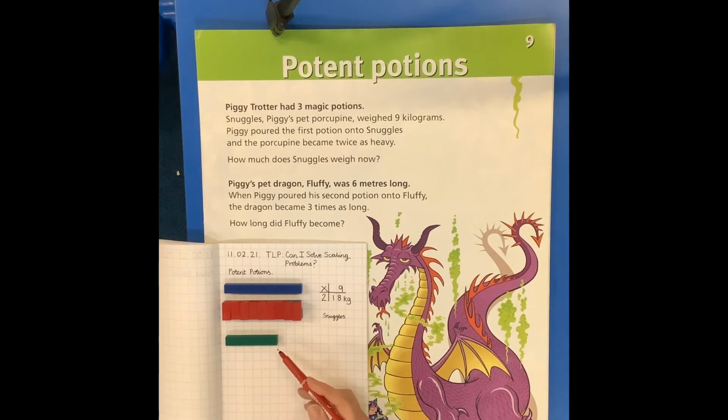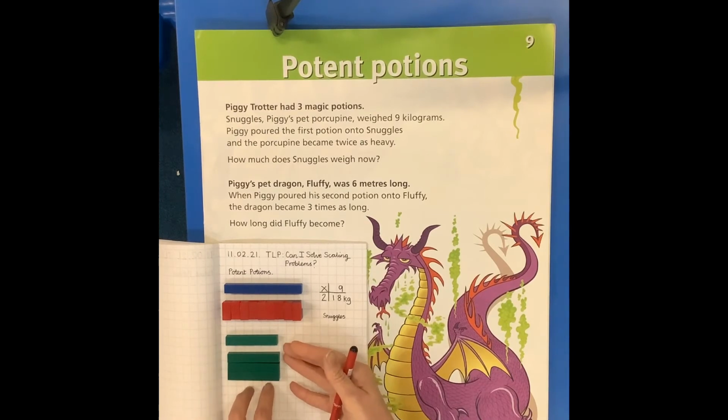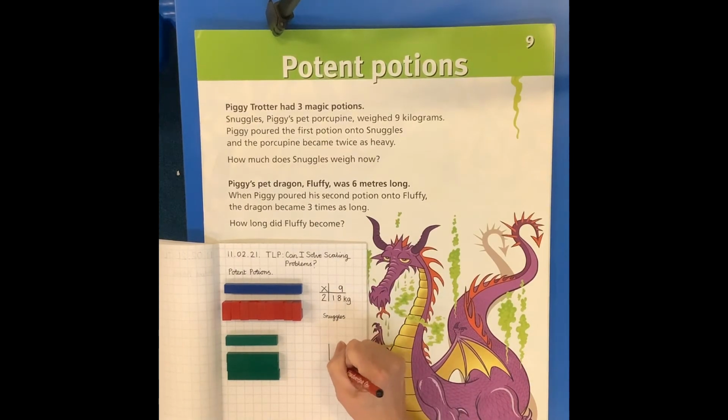Here's a block that represents 6. It's 6 squares, 6 metres. This is before the magic potion. After the magic potion, this is how Fluffy changes. I know we're talking about length, but something's getting 3 times as big because it's a scaling problem. So we can just use these blocks to show the actual calculation, using grids.